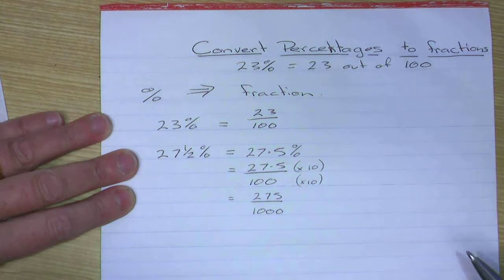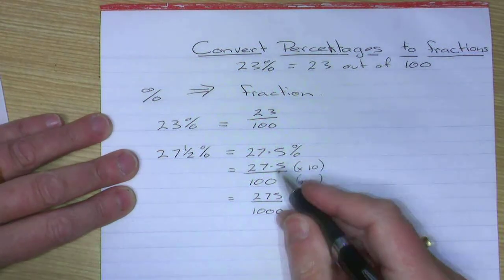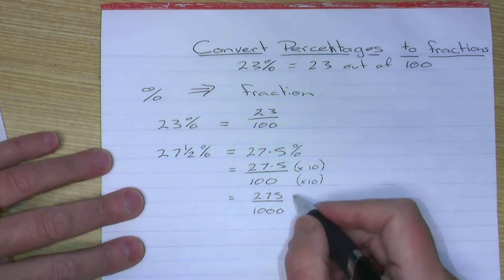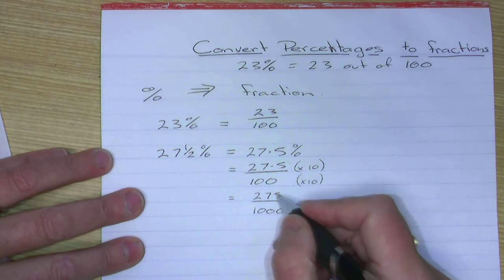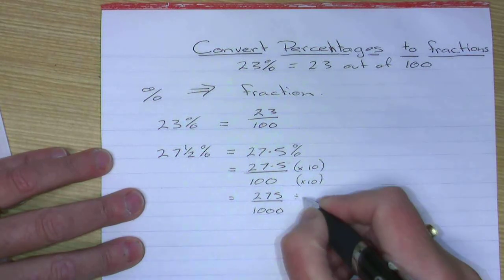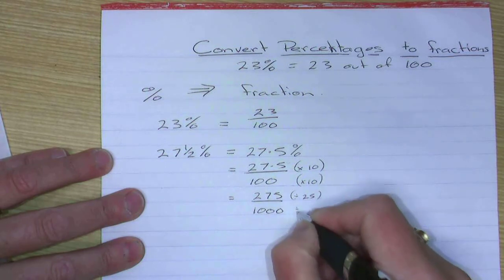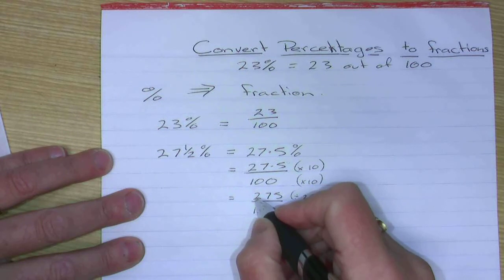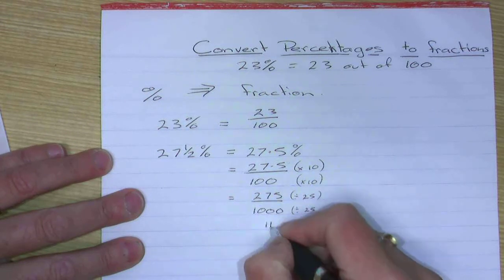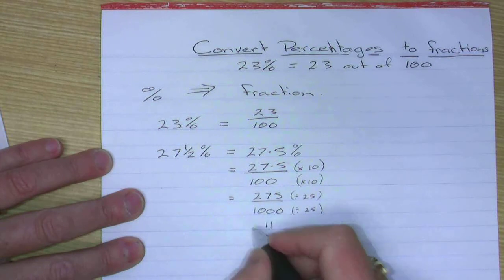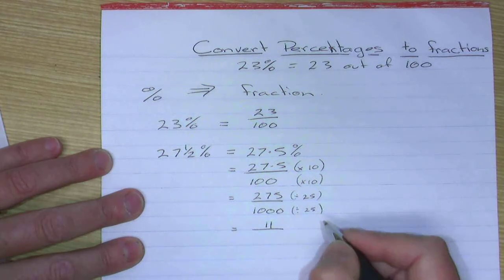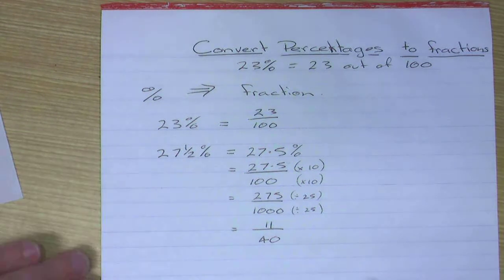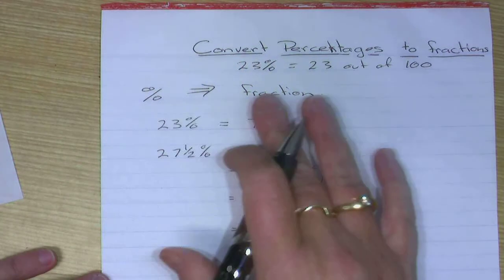Okay, there's my 1,000. So I would then expect that you would simplify this. Off the top of my head, obviously 5 goes in, also 25 goes in. So let's divide top and bottom by 25. 25 goes into 275 11 times, and 25 goes into 1,000 40 times. 11's a prime number, so that can't be simplified anymore. So that's converting percentages to fractions.